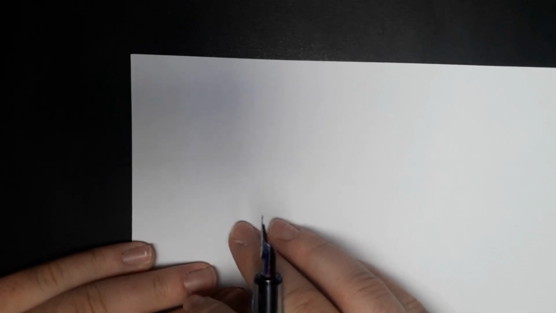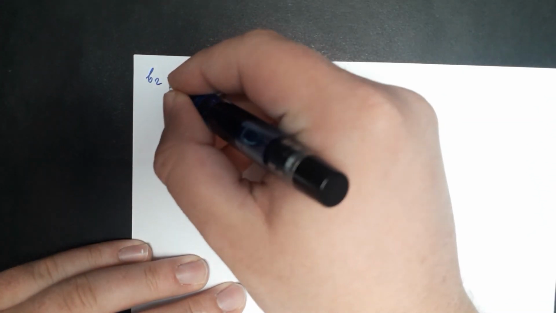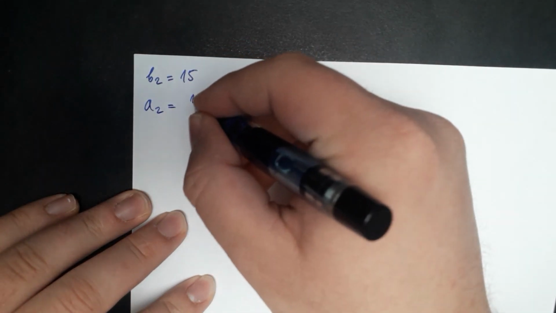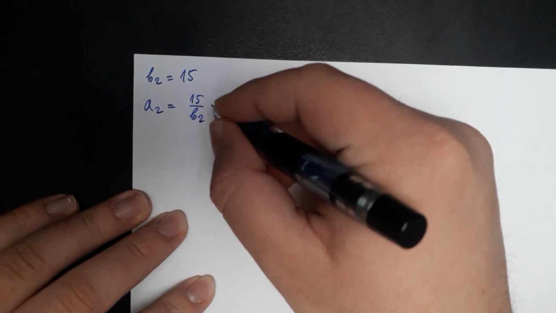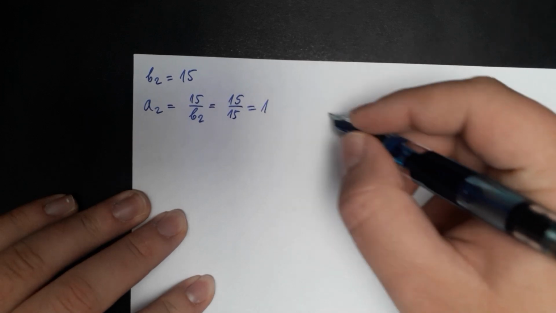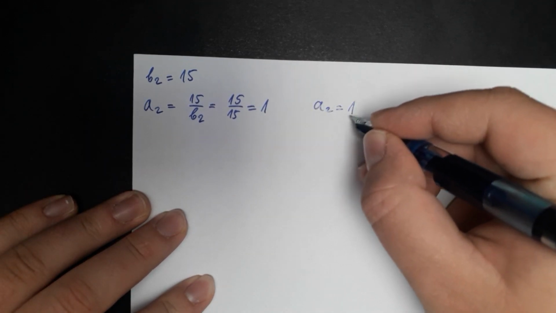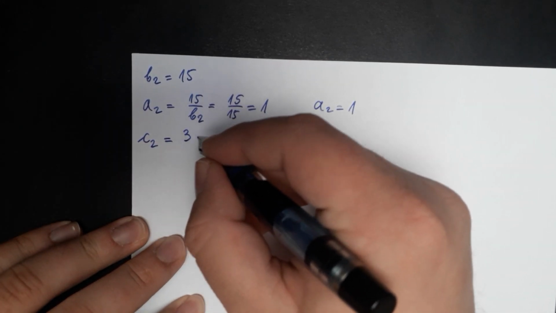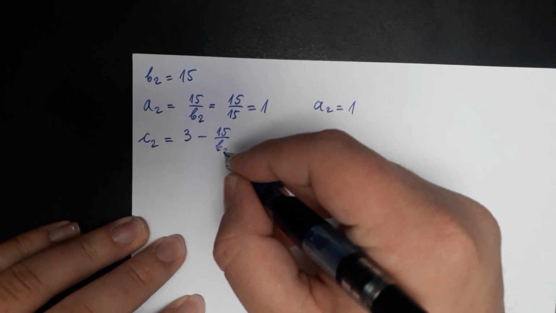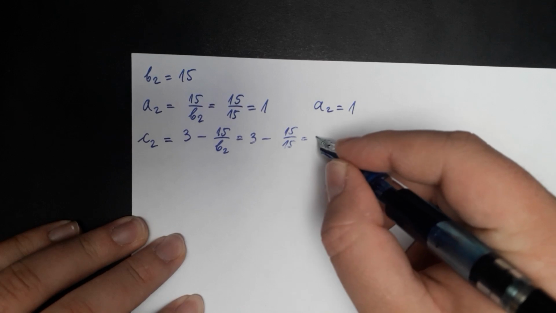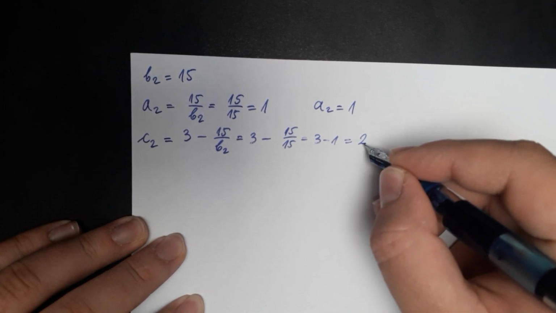Let's now find our second combination, and we get that second combination for b2 is equal to 15. a2 is equal to 15 over b2, as we have found in our system, and that is 15 over 15, which is equal to 1. So a2 has to be 1. c2, we have found that it is equal to 3 minus 15 over b2, which is equal to 3 minus 15 over 15, which is 3 minus 1, and that is 2.